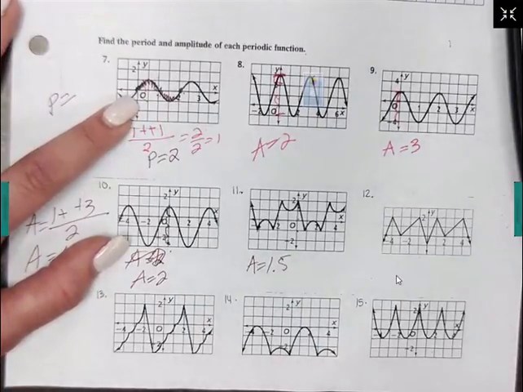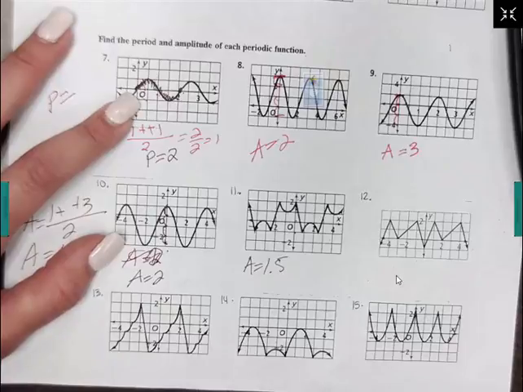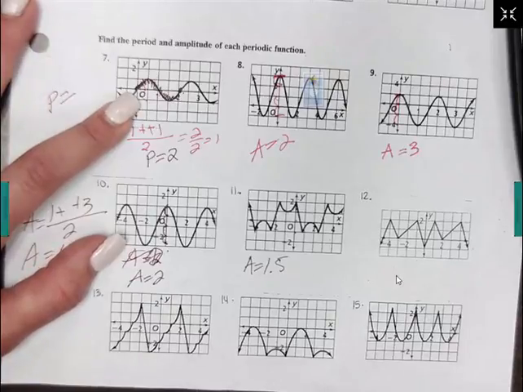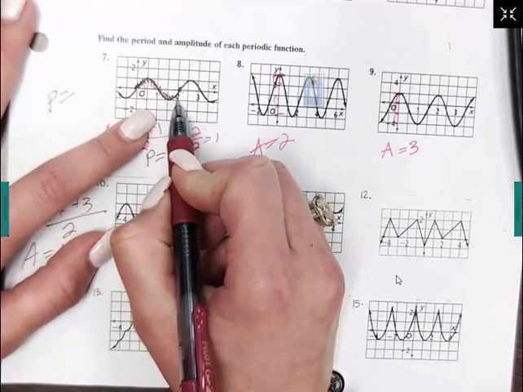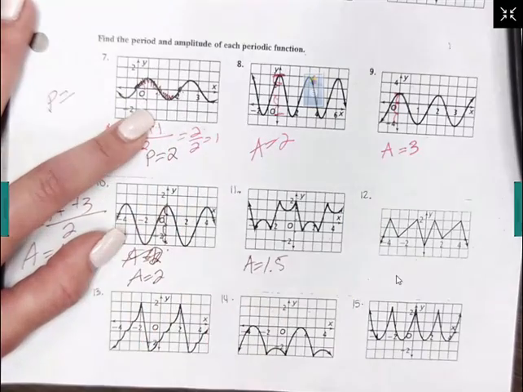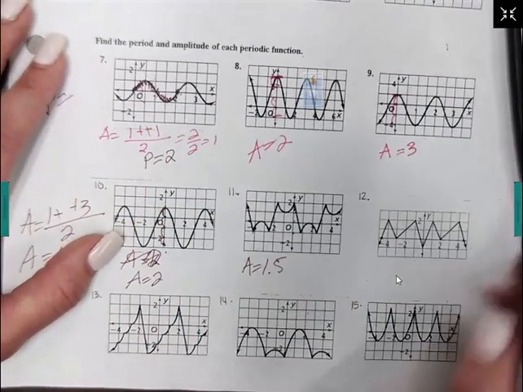If you have a question, please raise your hand. Yes, ma'am. The period is the time it takes to complete one cycle. I drew the one full cycle on there. So from 0 to 2 is the amount of time, the distance it took to complete one full cycle. Right.